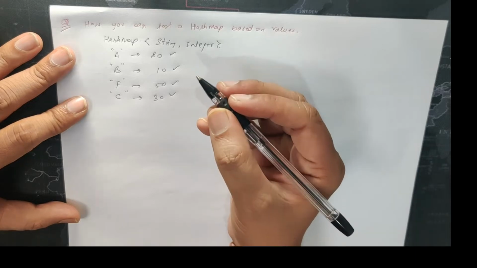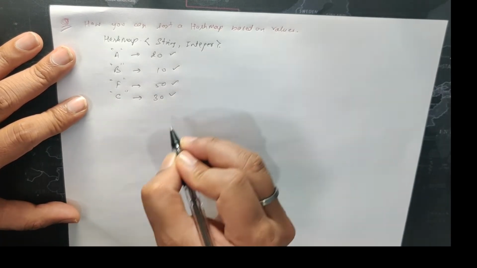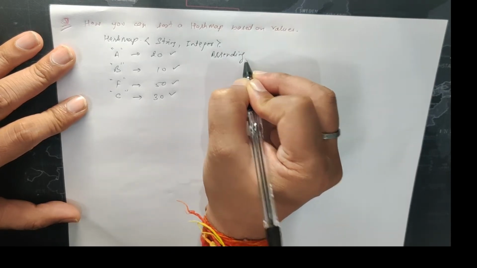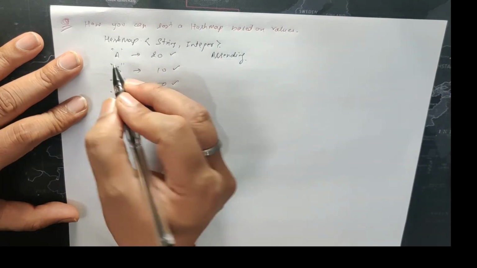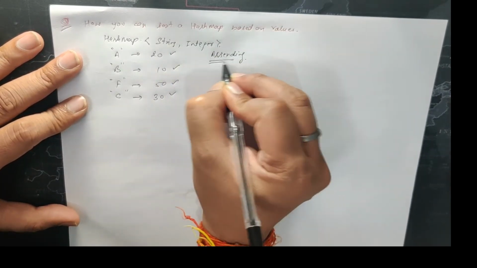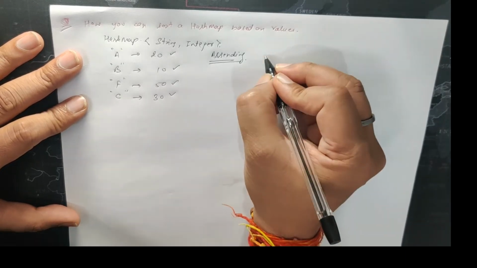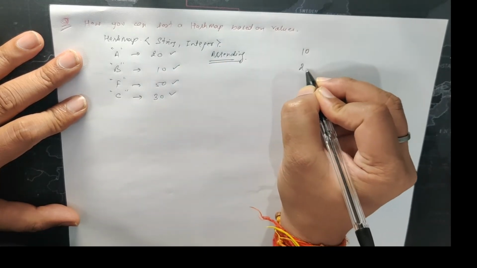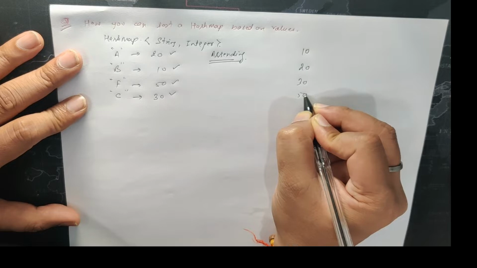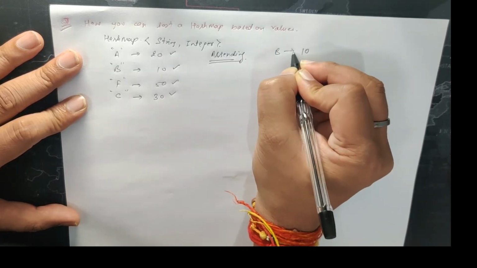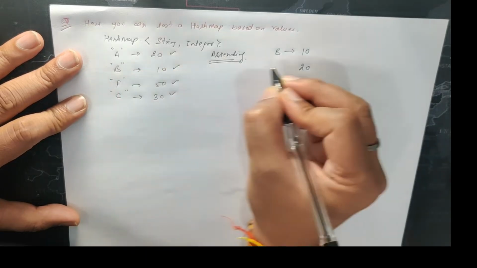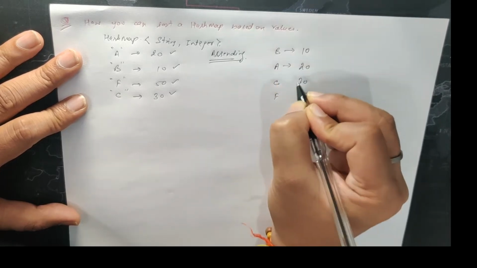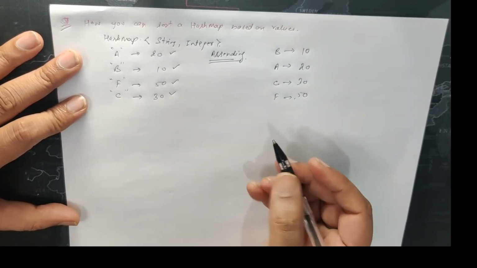It can be in ascending order or descending order. Suppose you are sorting this HashMap based on value in ascending order, the resulting HashMap should be like 10, and after that 20, 30 and 50. The 10 belongs to key B, 20 belongs to key A, 30 belongs to key C, and 50 belongs to key F. So my resultant HashMap should be like this.